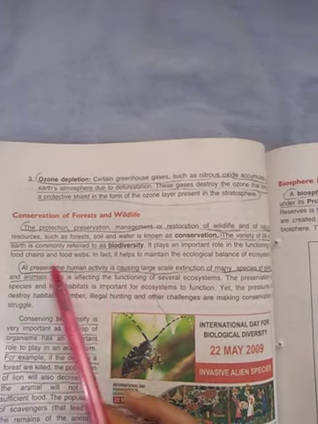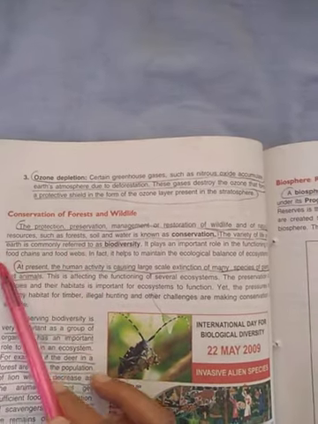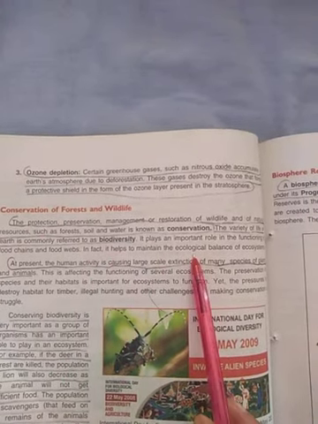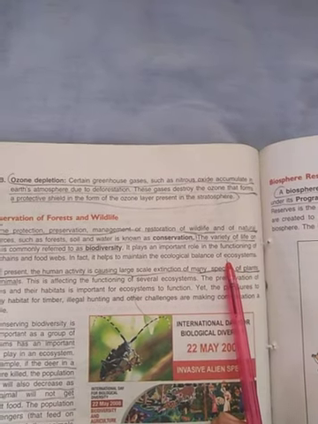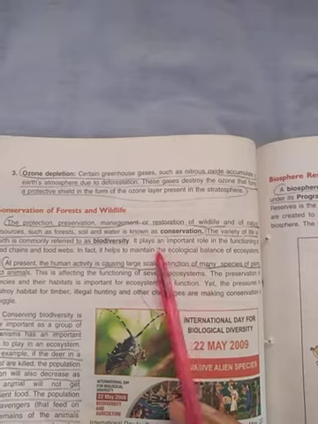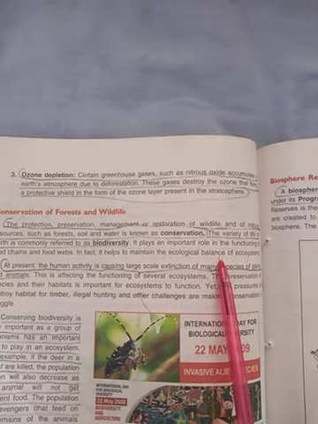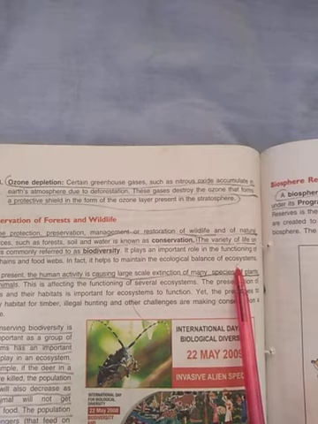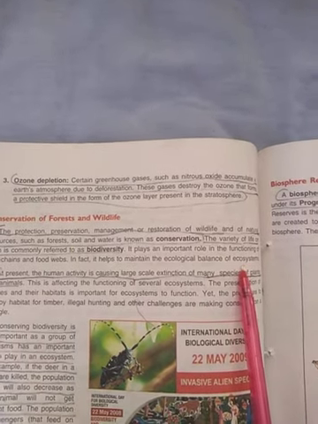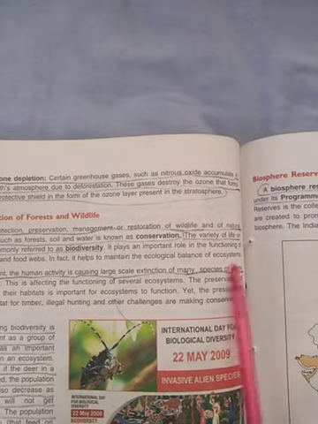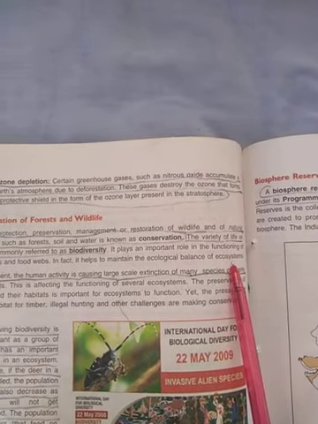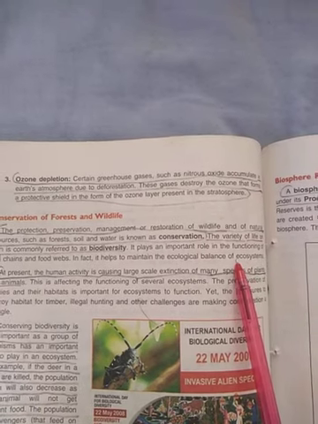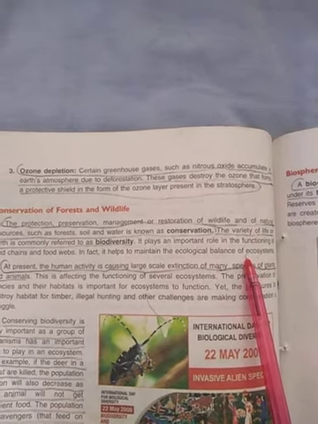So to maintain these food chains, all food webs, all the systems of the earth, all ecosystems, conservation is very essential. It helps to maintain the ecological balance of the ecosystem. So you should know what an ecosystem is, right? Ecological balance of the ecosystem means the balance of nature in the ecosystem. What is an ecosystem? A system where life is sustained by the interaction of living and non-living components. In simple terms, an ecosystem consists of two components. One is living, which we call the biotic component, and one is non-living, which is called the abiotic component. That is called an ecosystem.